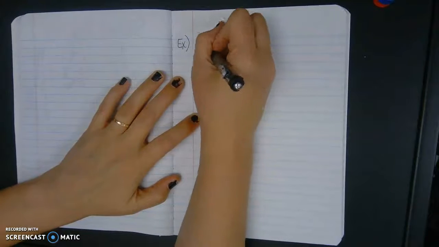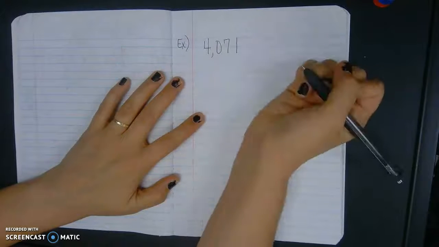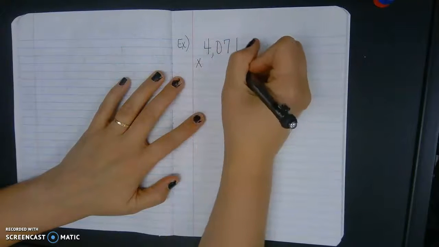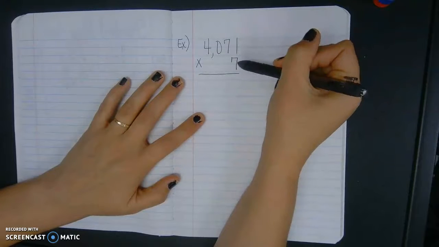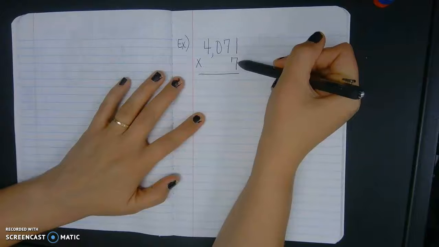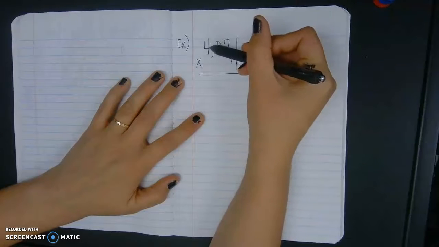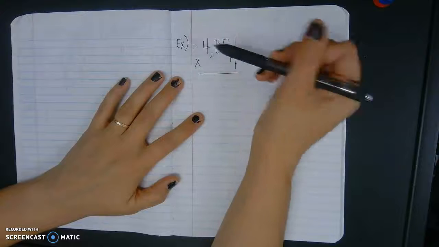So let's say we have 4,071 times 7. It's the same steps. You do 7 times your ones place, 7 times your tens place, 7 times your hundreds place, 7 times your thousands place. So you just work your way over in your number.